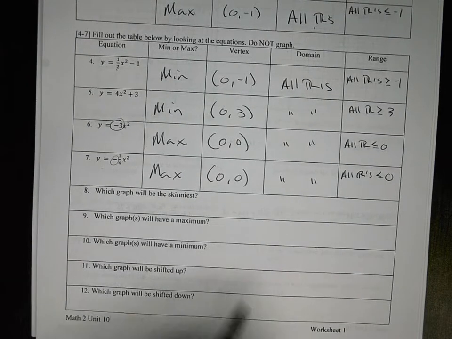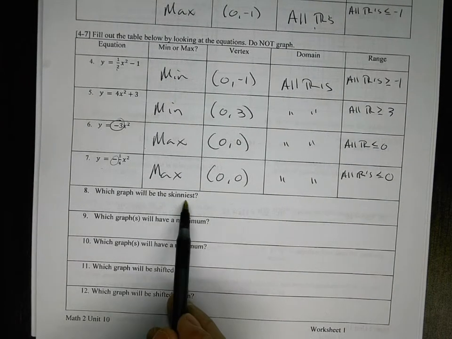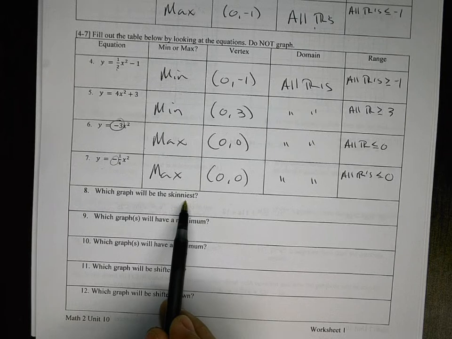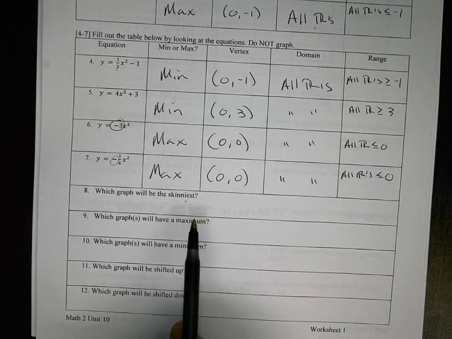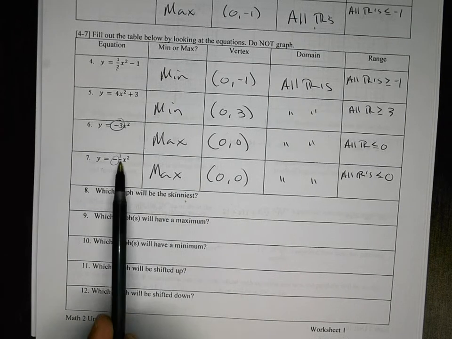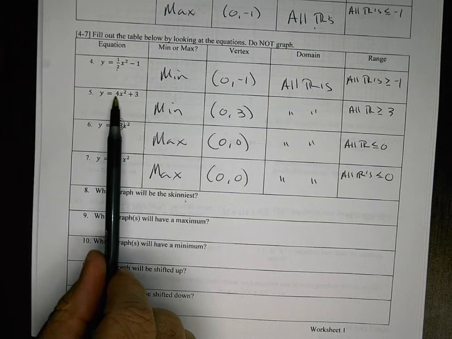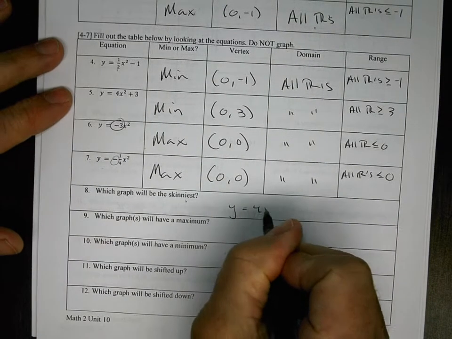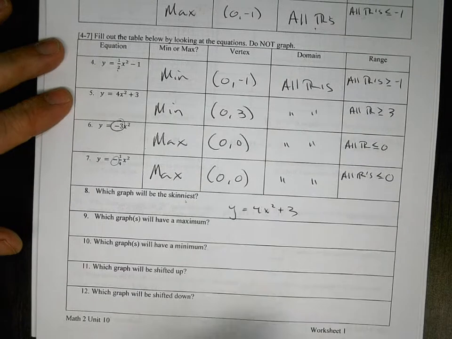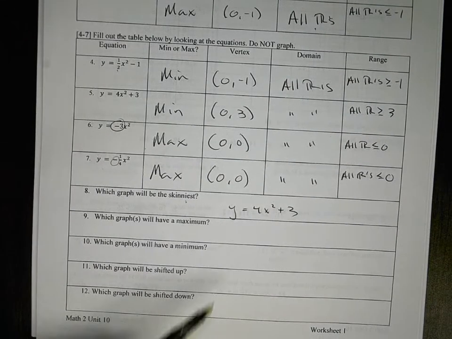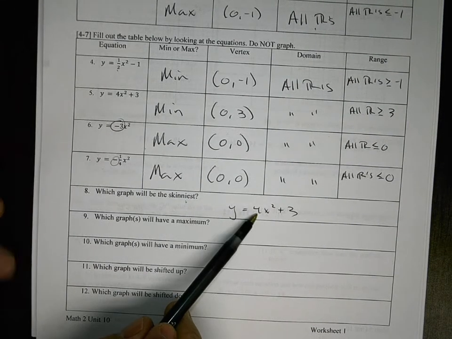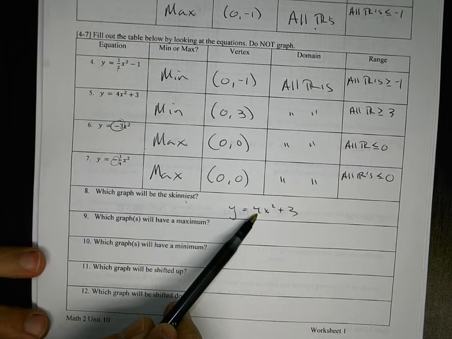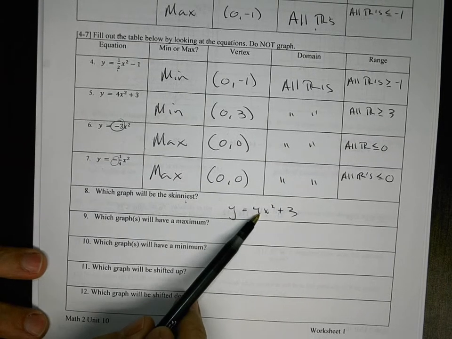Okay. Which graph will be the skinniest? Well, I'm looking for the largest A. When I say largest, I'm talking about the absolute value. So it looks like it will be y equals 4x squared plus 3. Would you guys agree with that? The largest value of A. And when I say that, I mean the largest value of absolute value of A, because if it was negative 4, the 4 makes it skinny, not the negative.